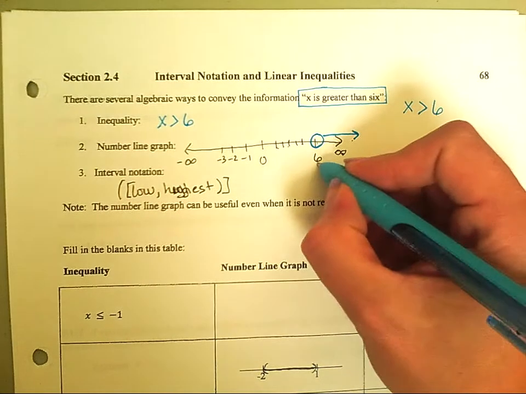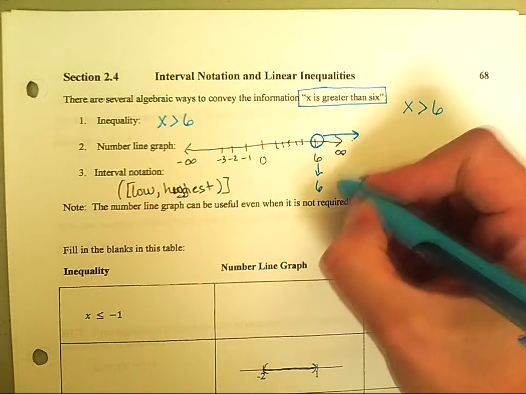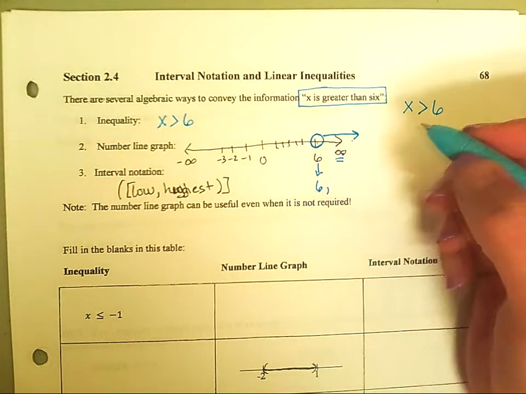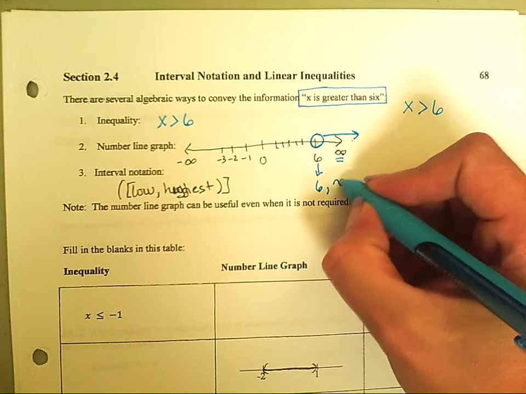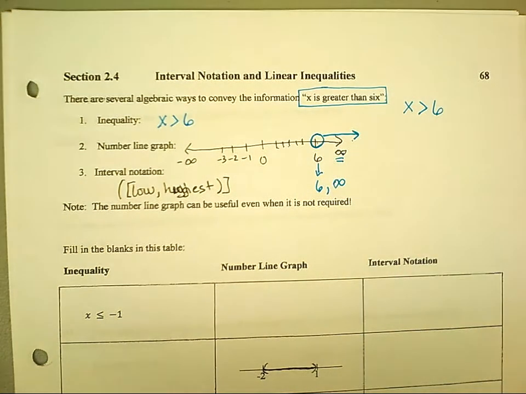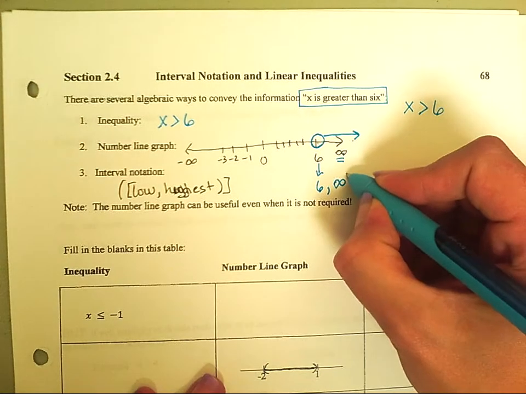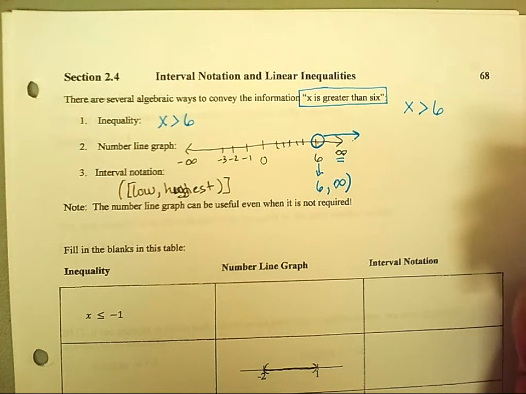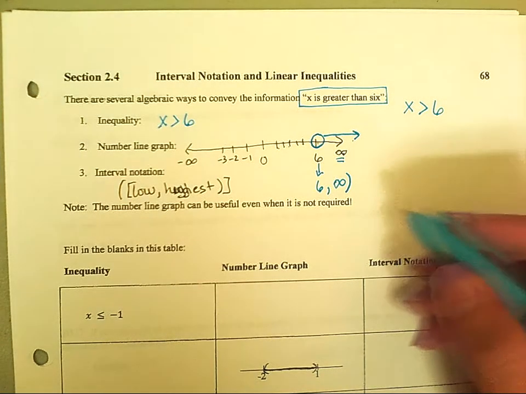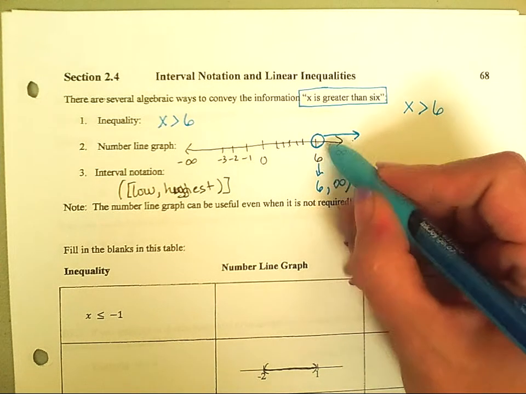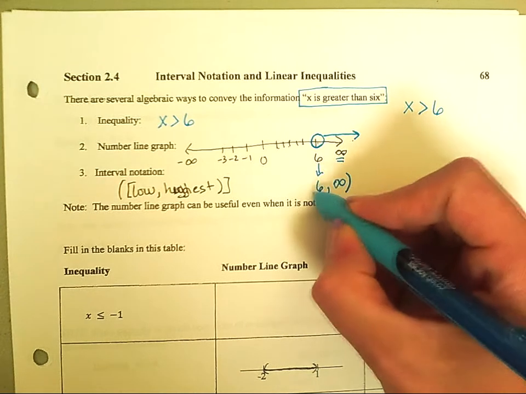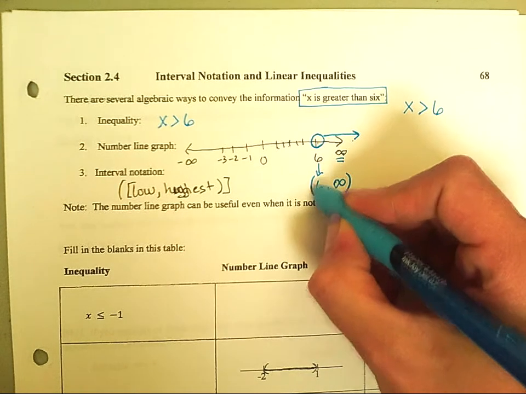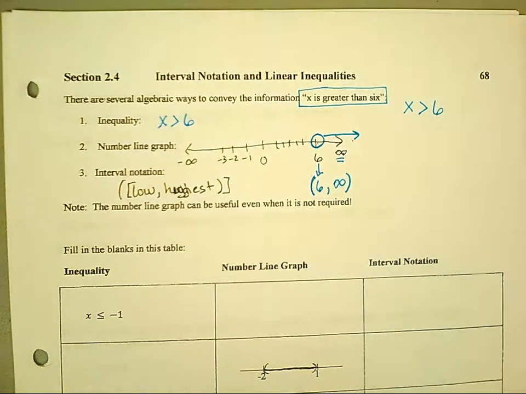In this case, the lowest value we have is 6. And the highest value we have is infinity. Now remember, infinity is not a number, it's just a concept. Since infinity is a concept and not an actual number that you can grab hold of, it will always get a parenthesis. If 6 was included, I'd put a bracket, but 6 is not included, so I'll also put a parenthesis.